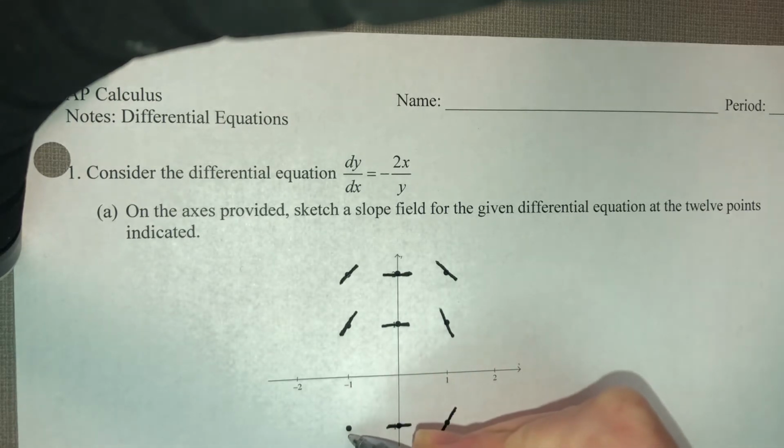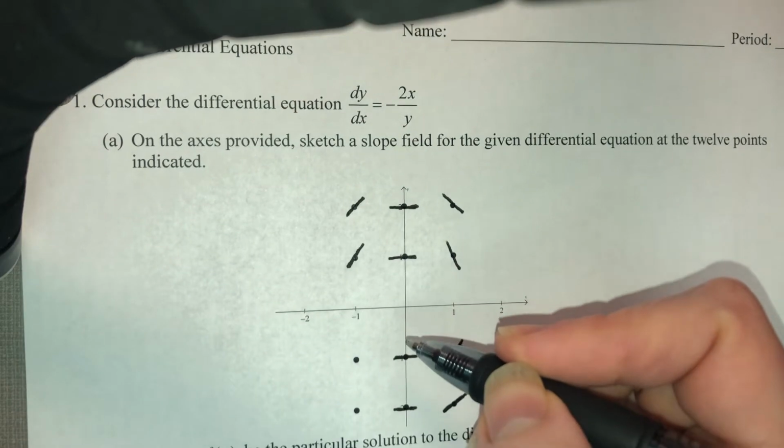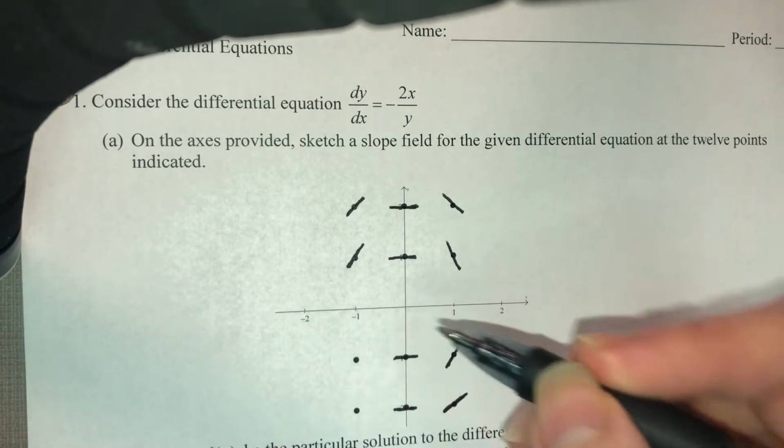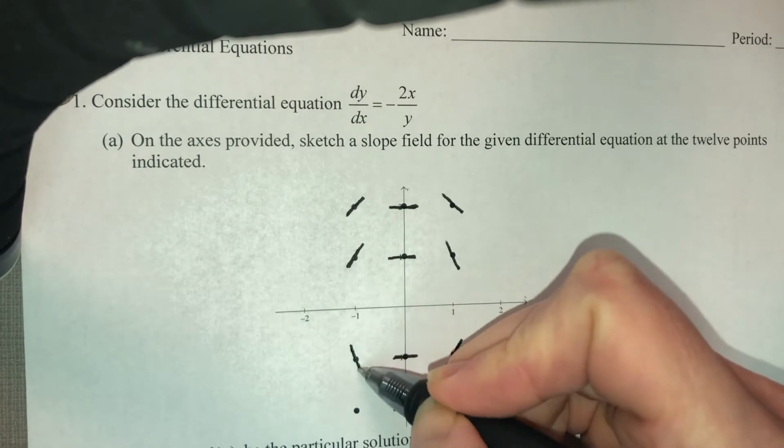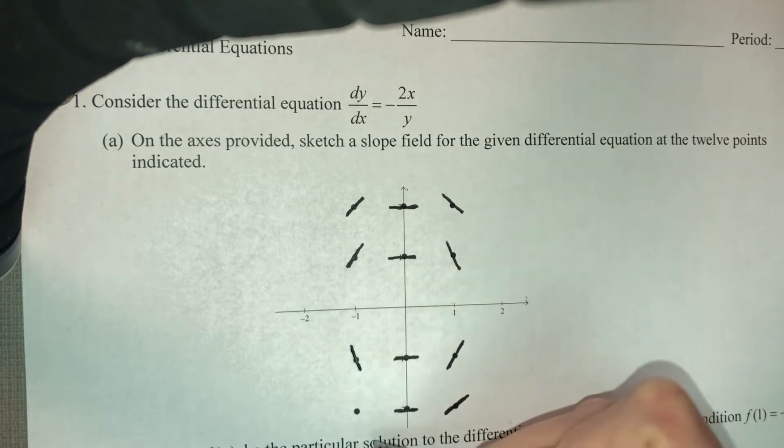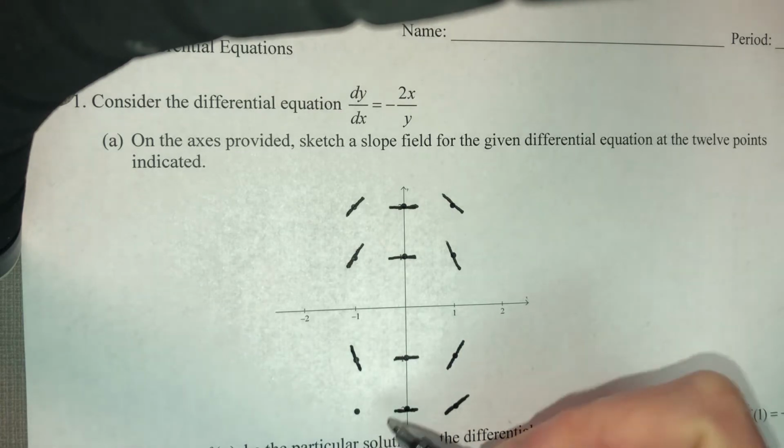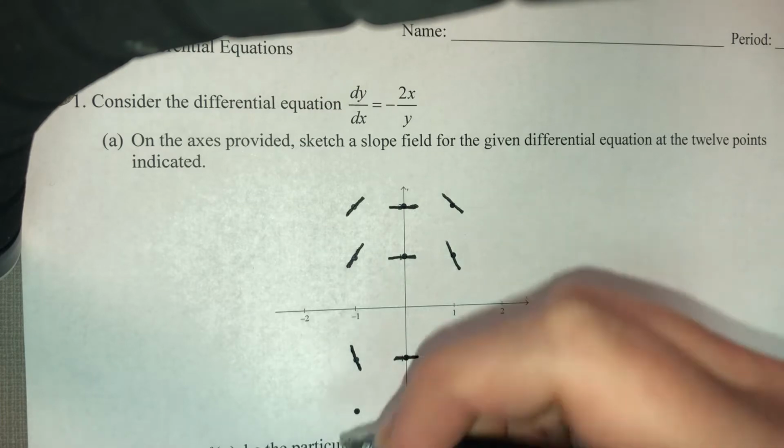Then negative 1 for x and negative 1 for y gives us negative 2 times negative 1, which is 2 on the top, divided by negative 1 for the bottom, which is going to be negative 2. And negative 1, negative 2 is 2 over negative 2, so that's negative 1.